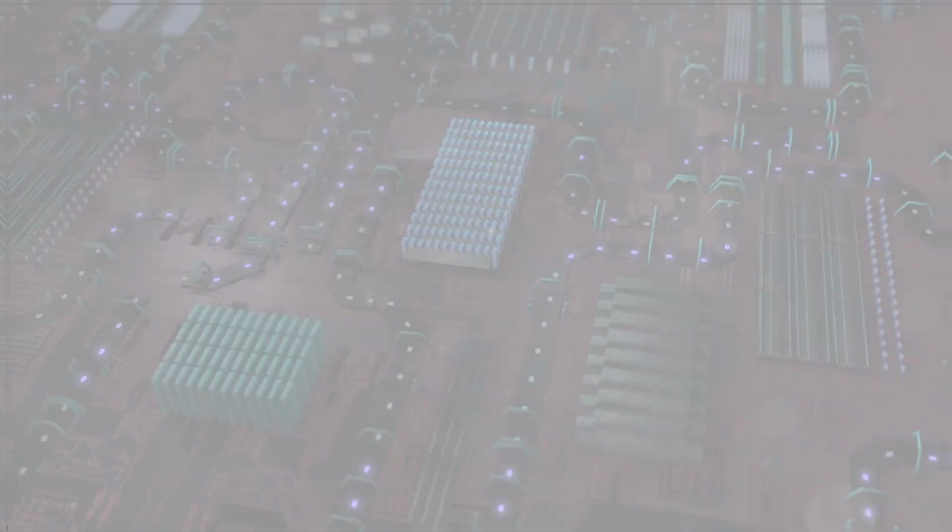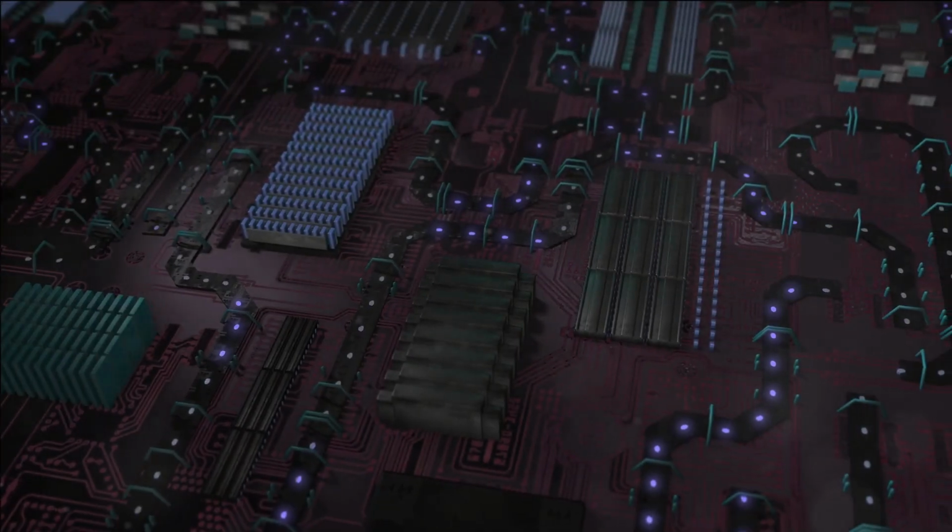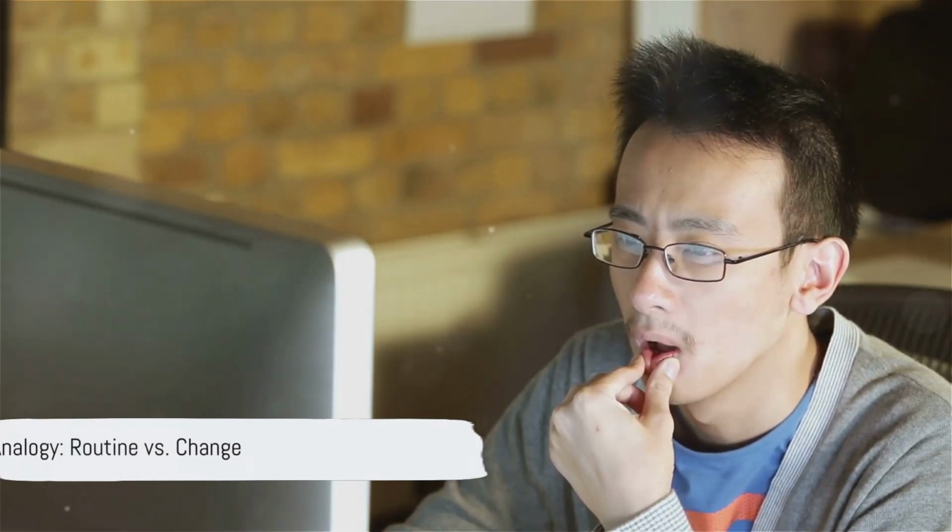Finally, the XNOR, or exclusive NOR gate, is the opposite of the XOR gate. It will output a 1 when its inputs are the same and a 0 when they are different. It's like a person who finds comfort in routine and dislikes changes.